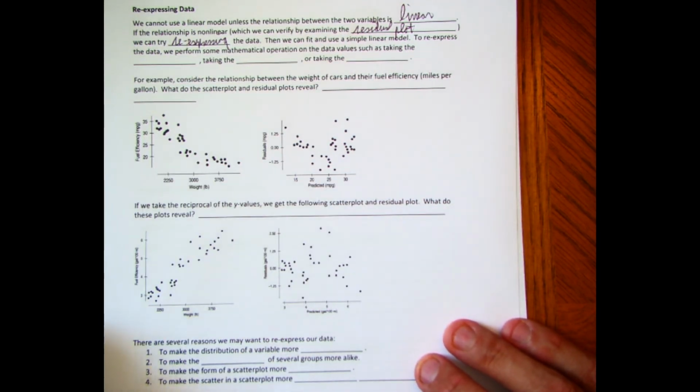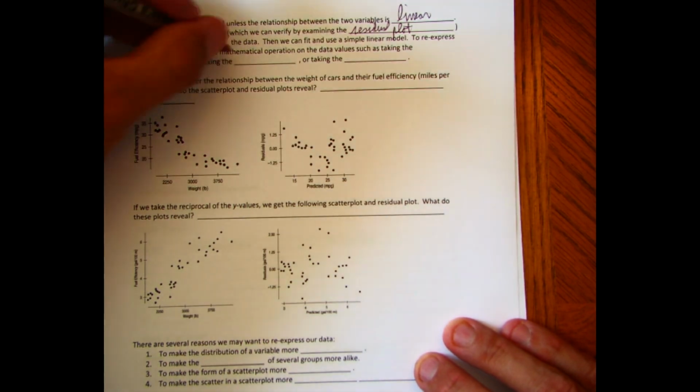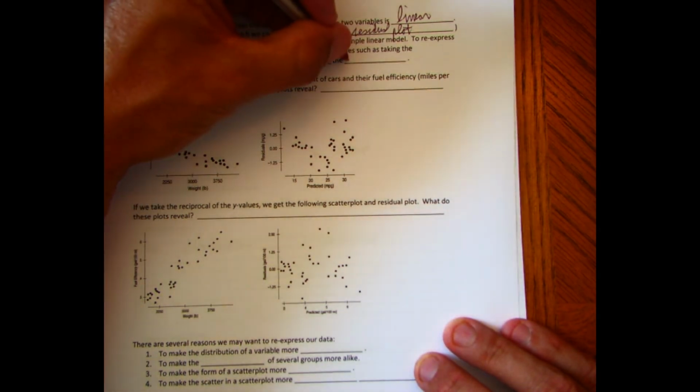To re-express the data, we perform some mathematical operation on the data values, such as taking the reciprocal, taking the square root, or taking the logarithm.